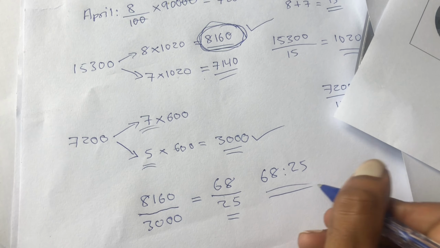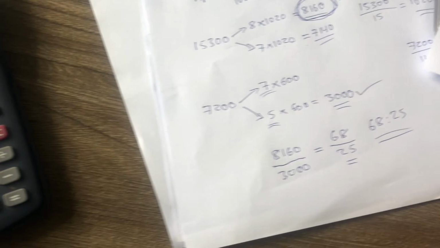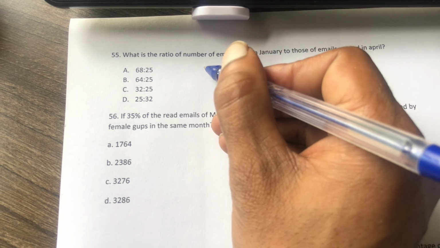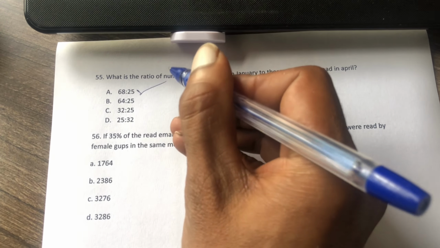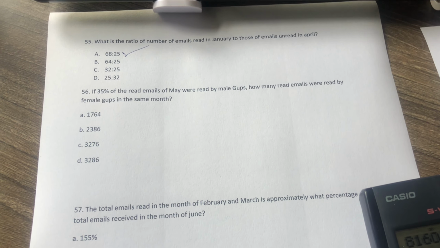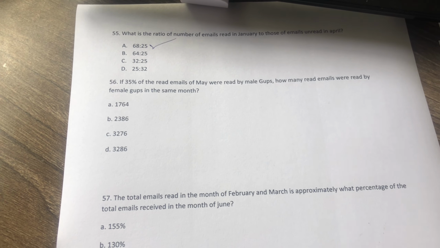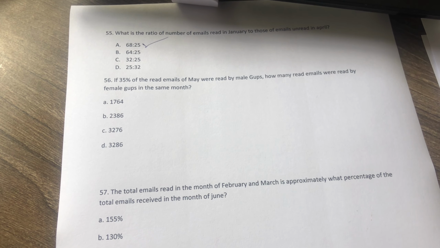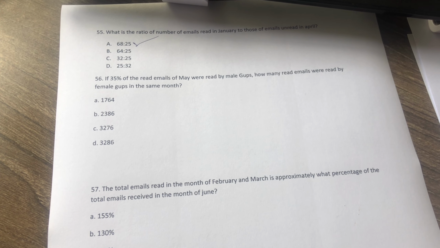The answer is 68 is to 25. Similarly, next question: if 35% of the read emails of May were read by male cubs, how many read emails were read by female cubs in the same month?